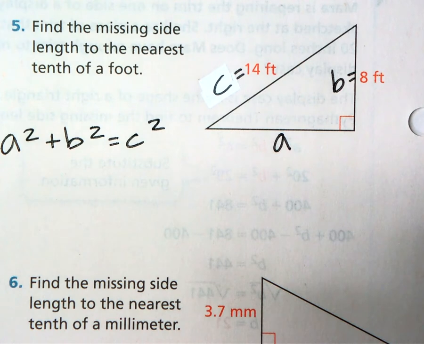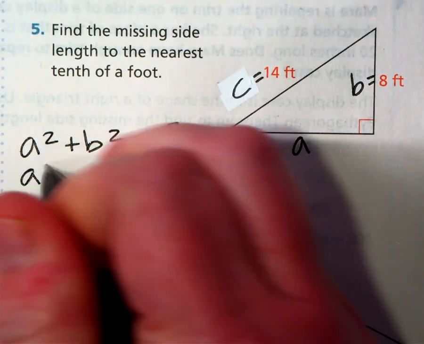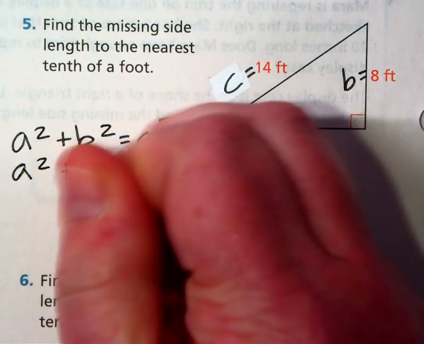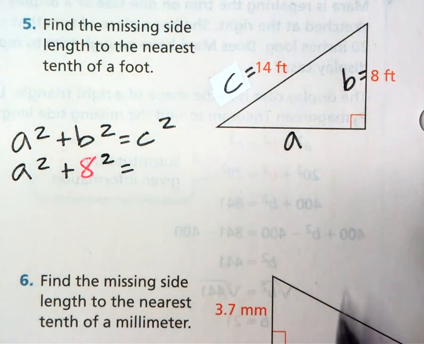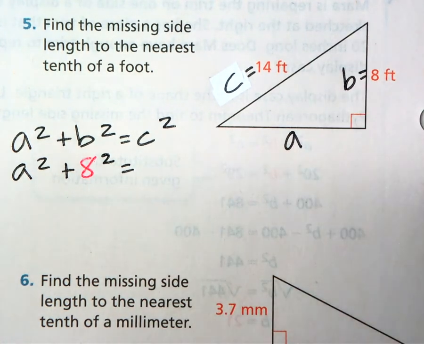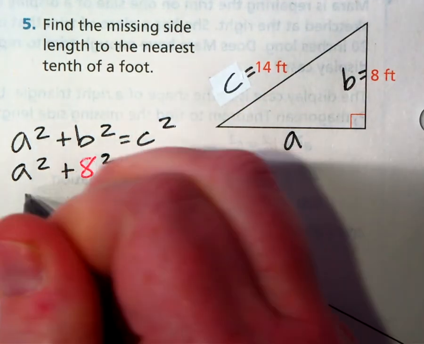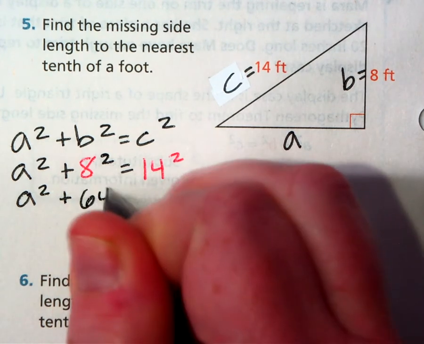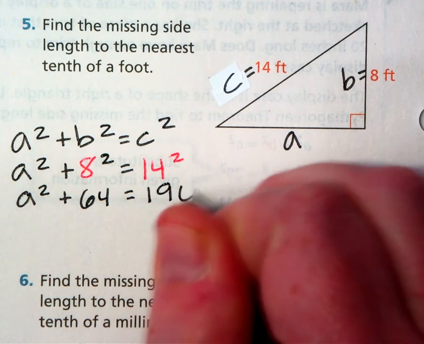Next, I need to plug in what I know. I do not know what A is, so I'm going to bring it down. I know B is 8, so I'm going to write 8 for B. I know C is 14, so I'm going to write 14 for C. Next, I'm going to find the value of 8 squared. 8 times 8 is 64, and 14 squared is 14 times 14, which is 196.